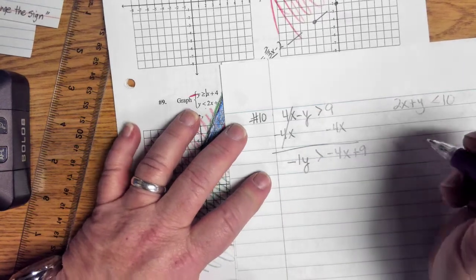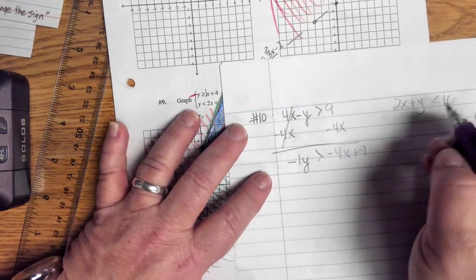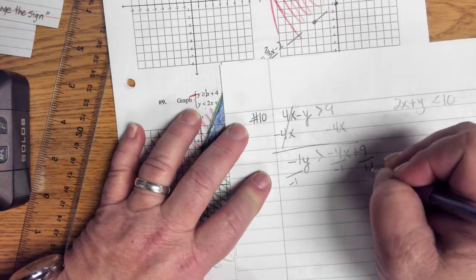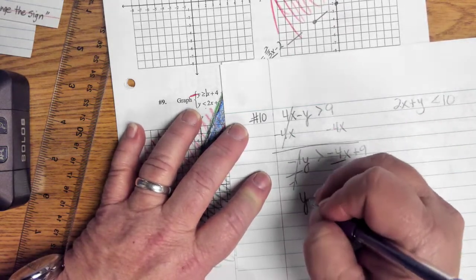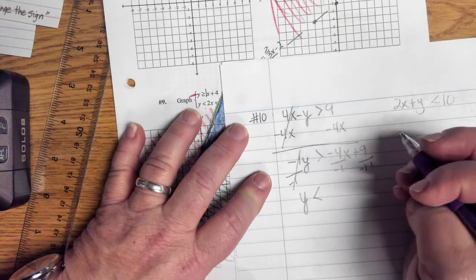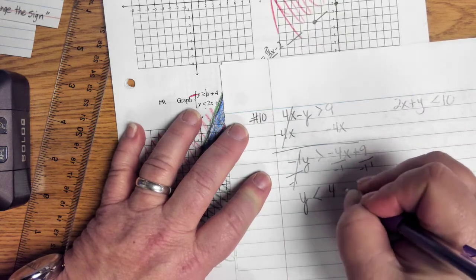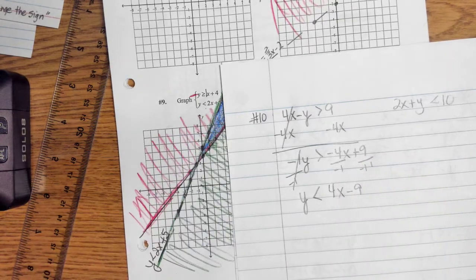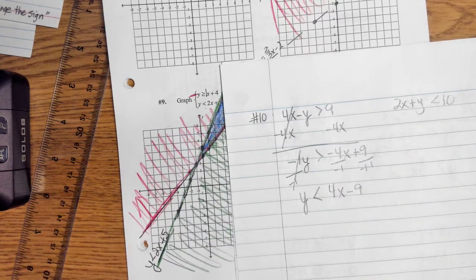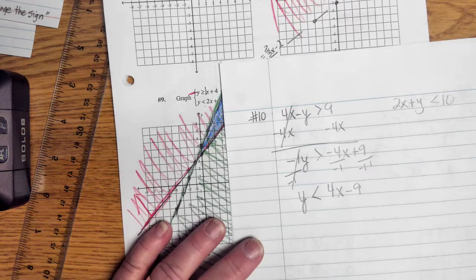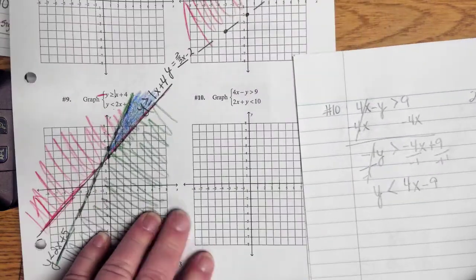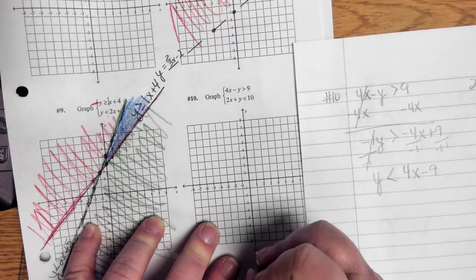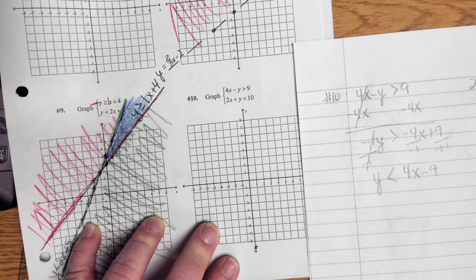And multiply by negative 1, divide by negative 1. It doesn't matter what you do as long as you change that sign. And I get y, and I've got to flip my sign, is less than 4x minus 9. Okay? All right? So, I'm going to plot this line. I'm going to go to negative 9, which isn't even on here. Isn't that fun? It's going to be right down here.